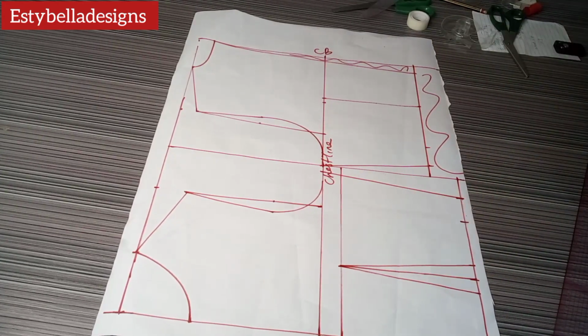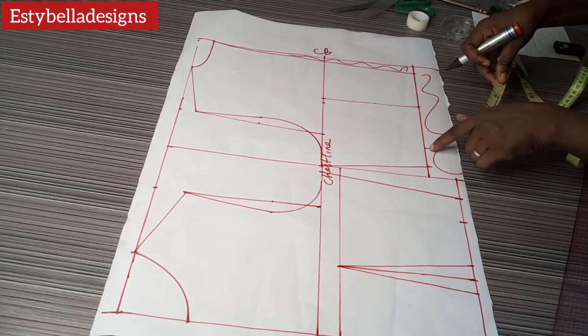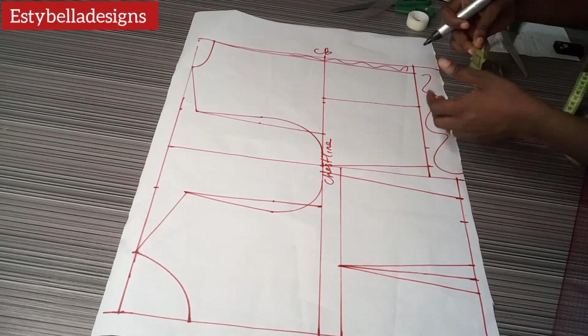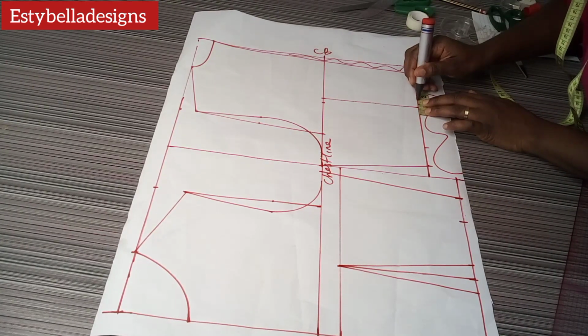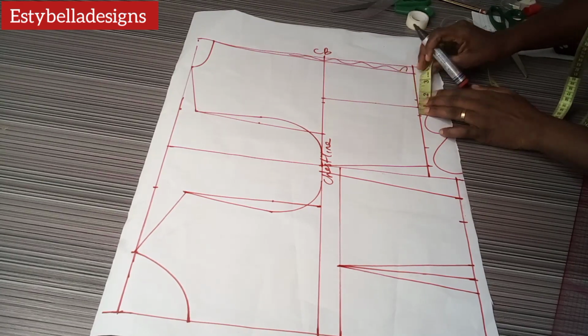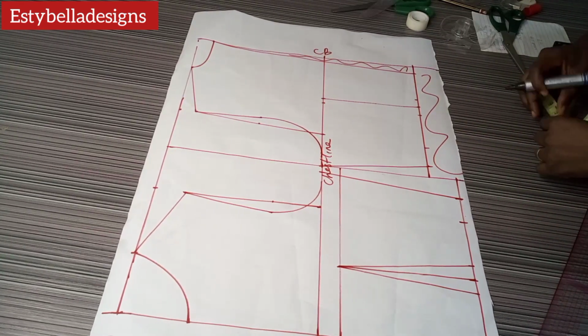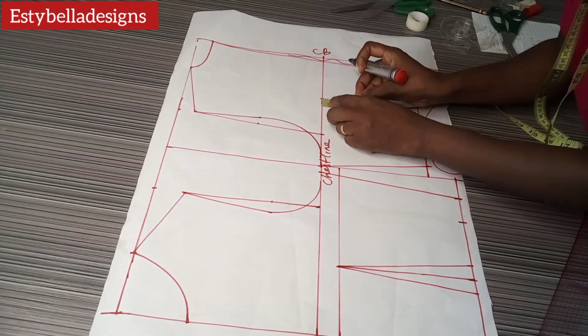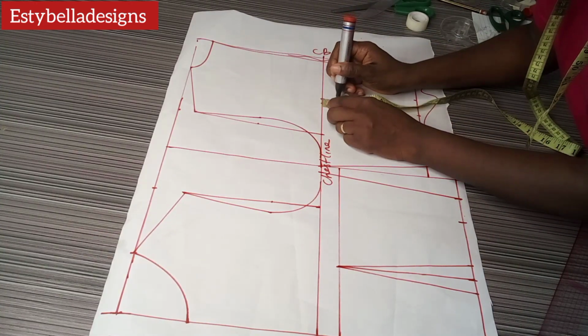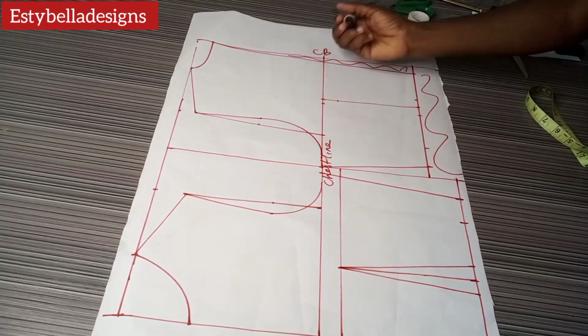So let's go to the back. The back too, we also left 1.5 inch dart allowance. So you share it too. You put 0.75 on each line. For this, you will not connect it directly to the chest line. You come down from the chest line by 1 inch. Then you connect it.